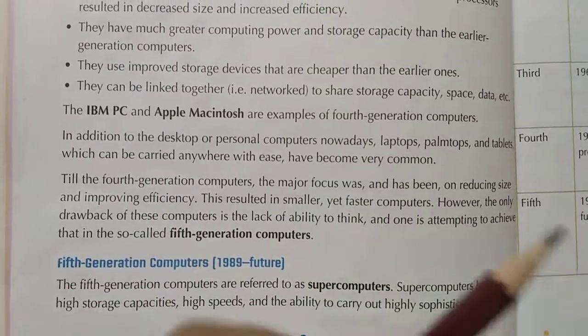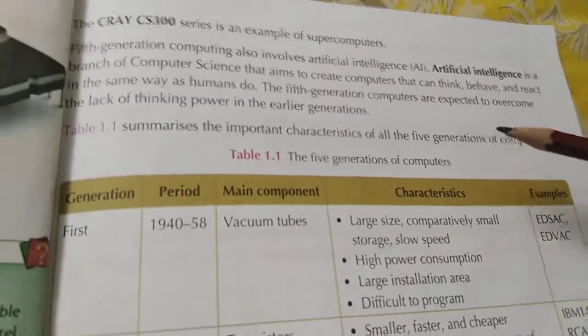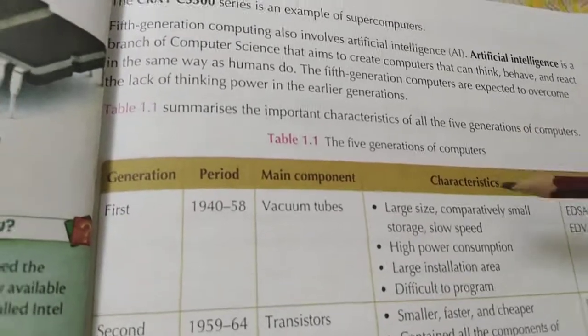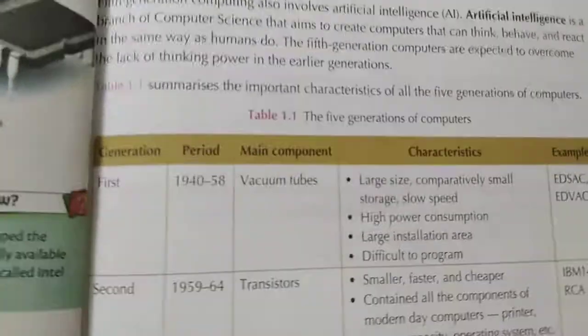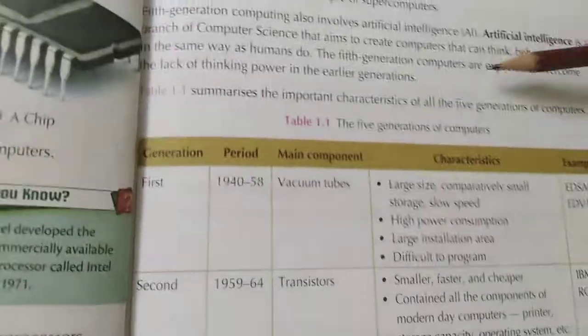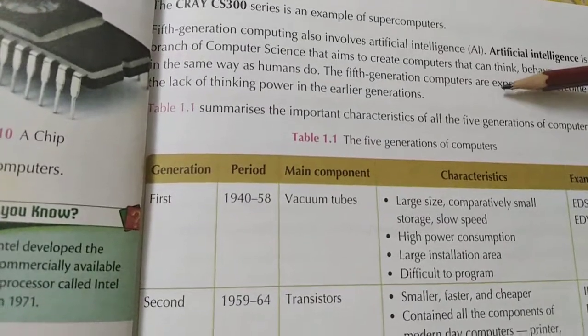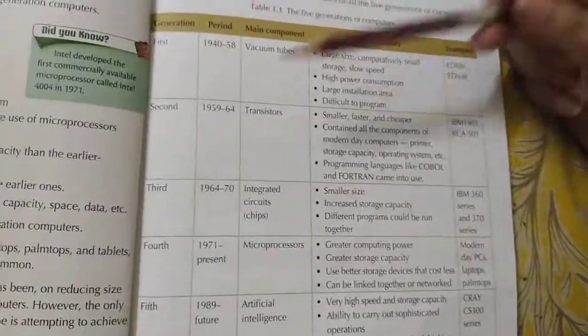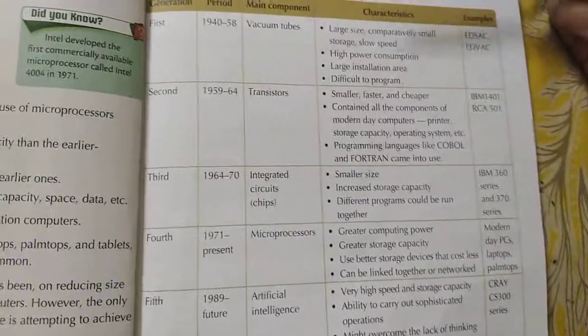It has one drawback, which is that these computers cannot think. So in the fifth generation computers, they fed the computer so much that it can even think by itself. For example, there is the concept of artificial intelligence. What is artificial intelligence? Artificial intelligence is when you create a computer that thinks by analyzing data by itself, as humans do. These are not humans, but they can think by their past experiences.